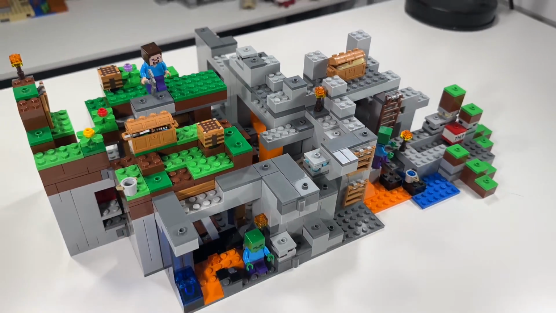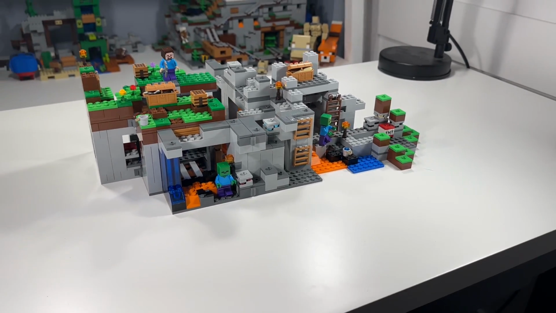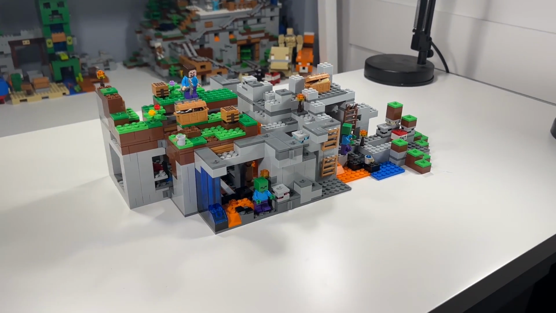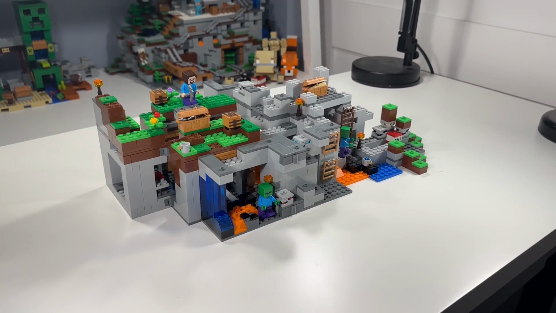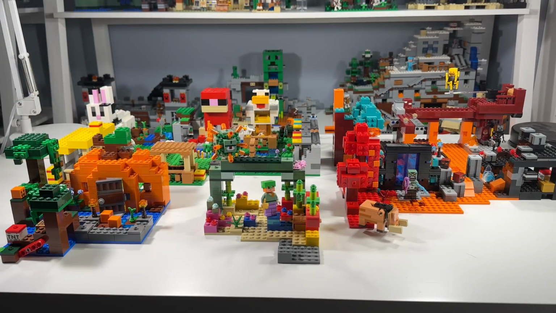Not the greatest looking one in this video. Not as good as the nether one, in my opinion, but still looks pretty good and is a pretty nice way to combine these 3 Lego Minecraft sets. And that is it for the Lego video.